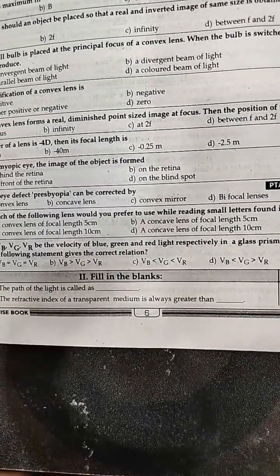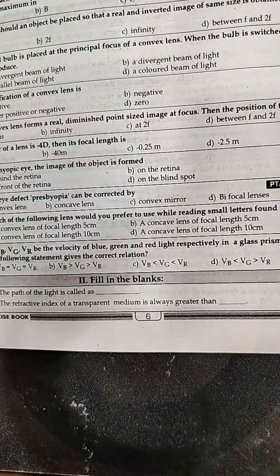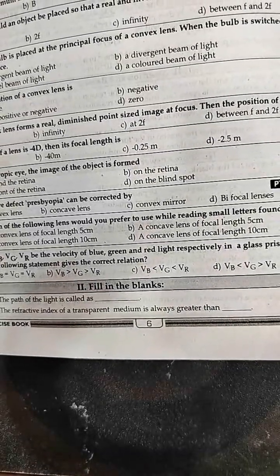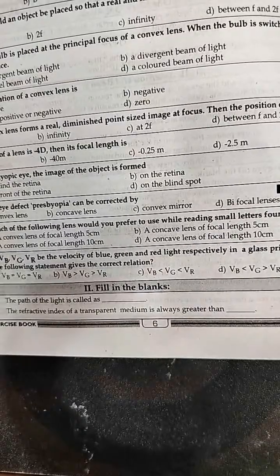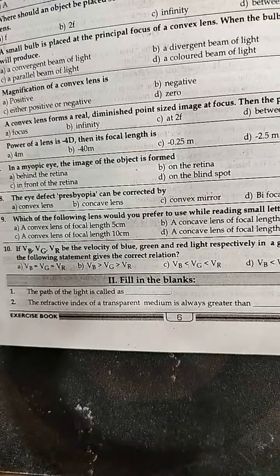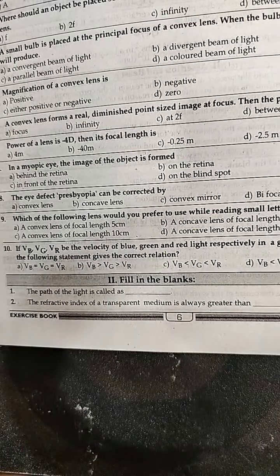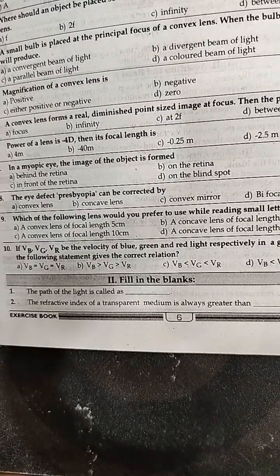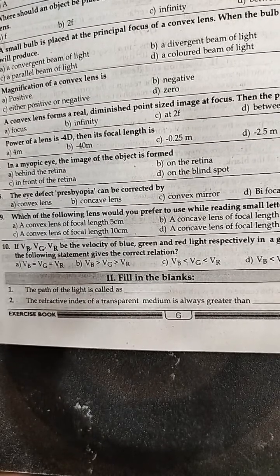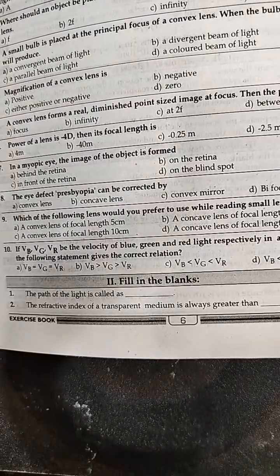Ninth question. Which of the following lens would you prefer to use while reading small letters found in the dictionary? Just type the option alone, either A, B, C, or D. A. Good. The answer is option A, a convex lens of focal length 5 centimeter.